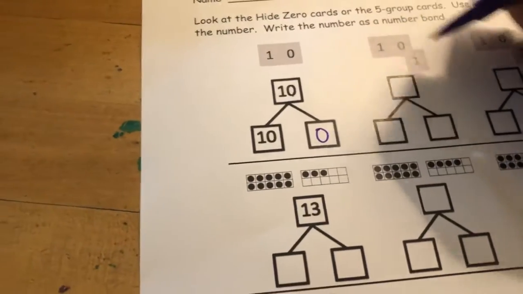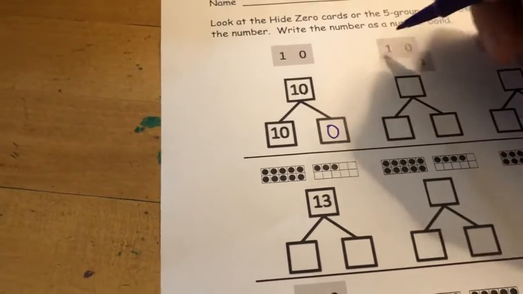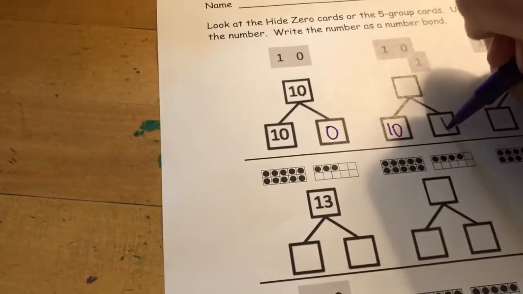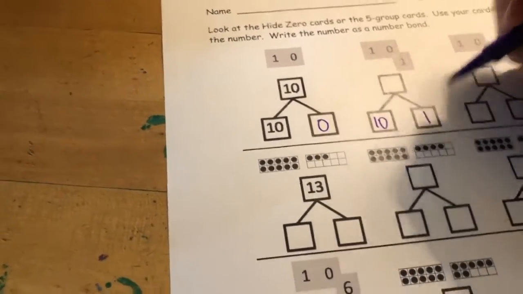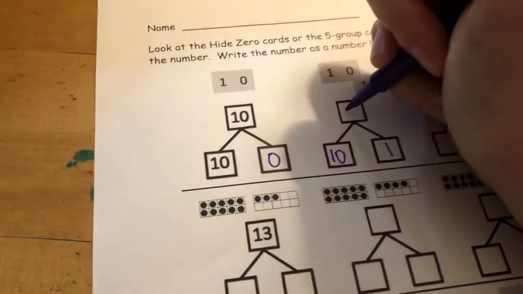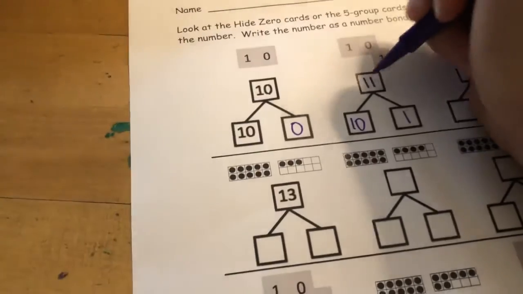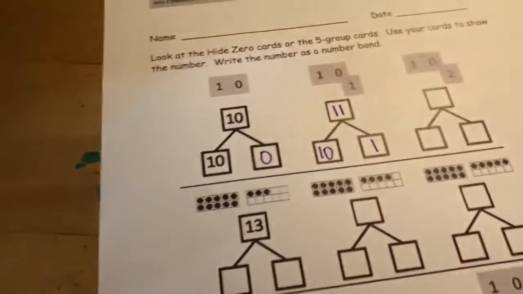Okay, right here we see 10, 1. So if our parts are a 10 and a 1, 10, 1 is the same as how many? 11. Exactly right. If I hide that 0 with my 1, I'd have 1, 1. 1, 10, 1, 1 is the same as 11.